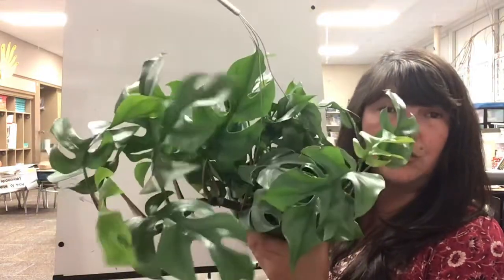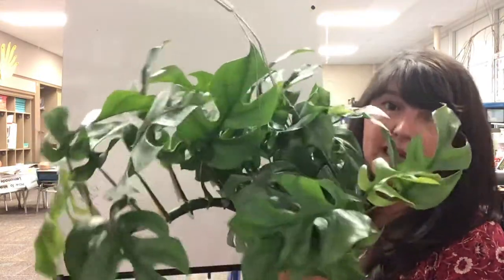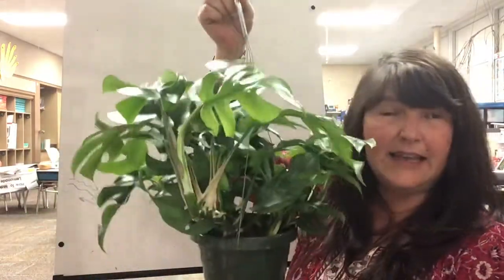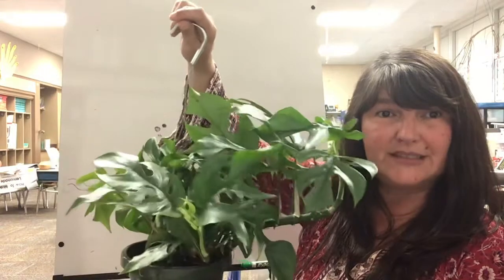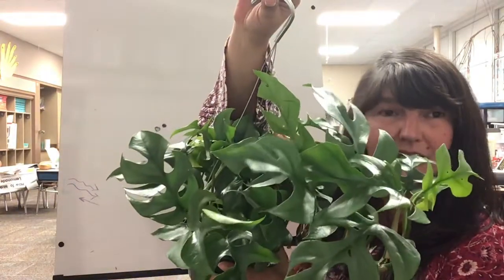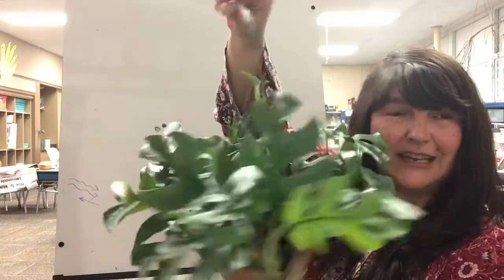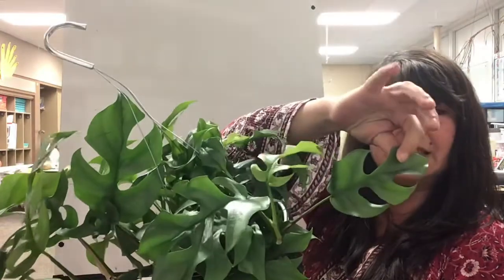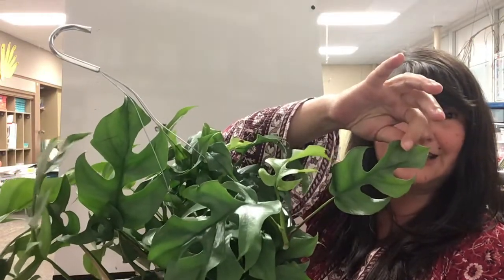So if you live somewhere like Florida or Hawaii, this might be able to go outside and grow all year round. In Indiana, we can enjoy tropical plants by growing them in our houses. And this is one of my favorites, a Monstera Ginny. That's the name of what kind of plant it is. And this plant has leaves that look like this. Aren't they neat?